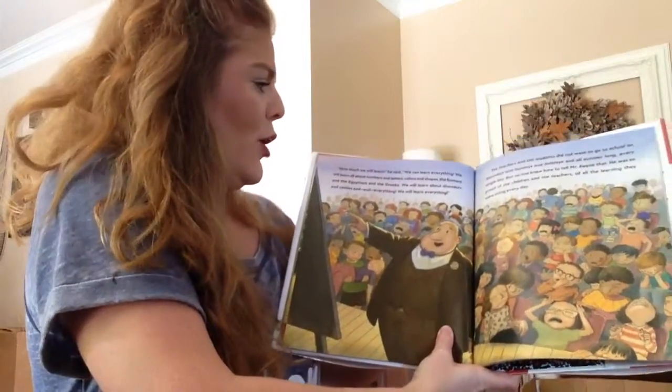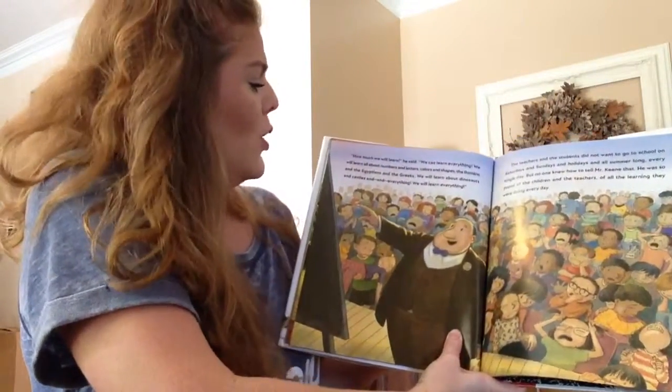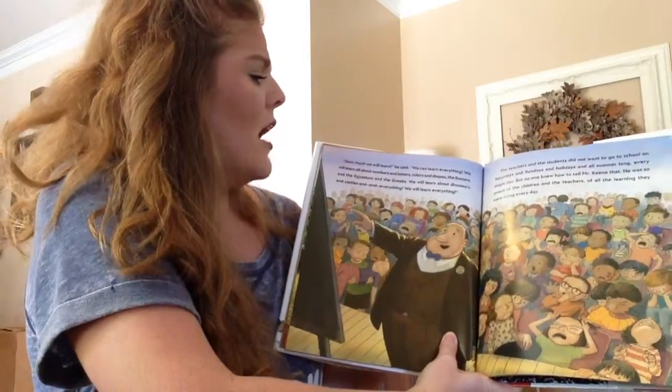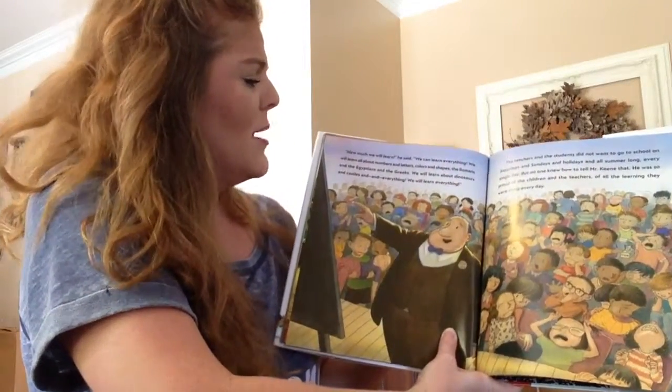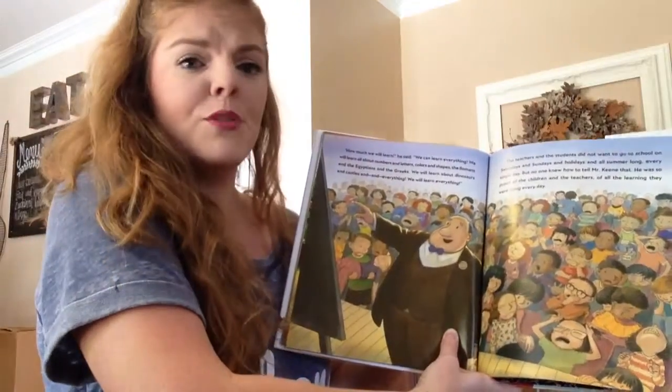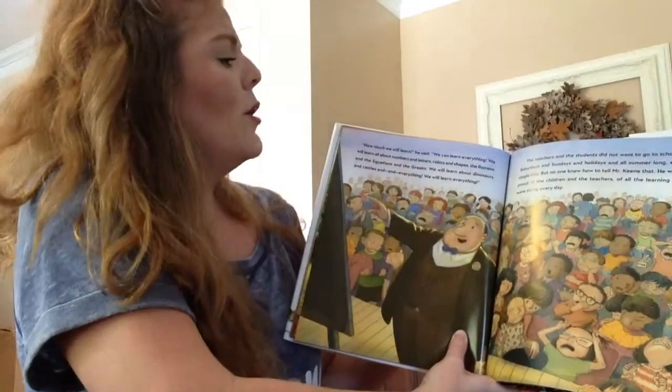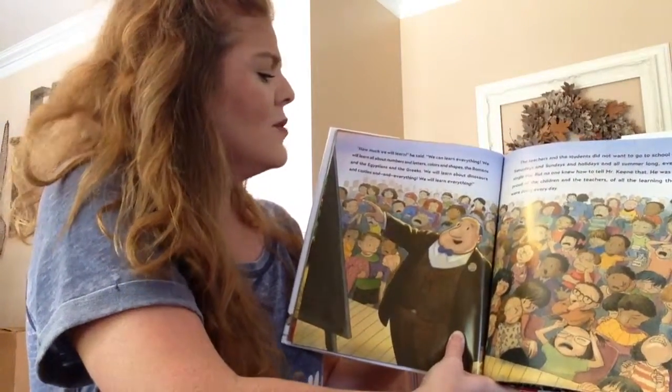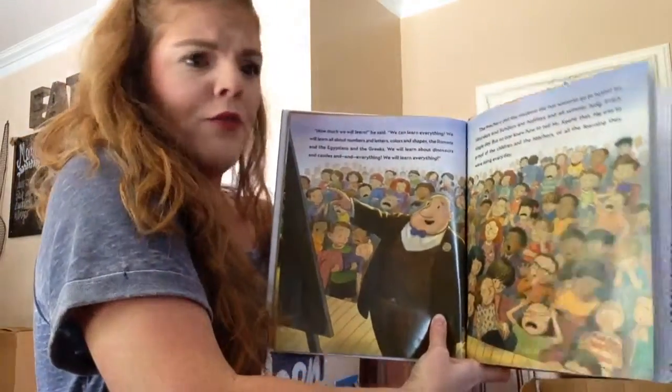How much we will learn! We can learn everything. We will learn all about numbers and letters, colors and shapes, the Romans and the Egyptians and the Greeks. We will learn about dinosaurs and castles and everything.